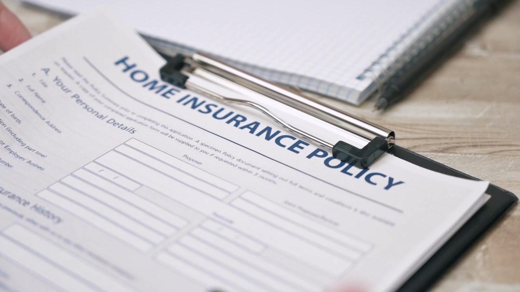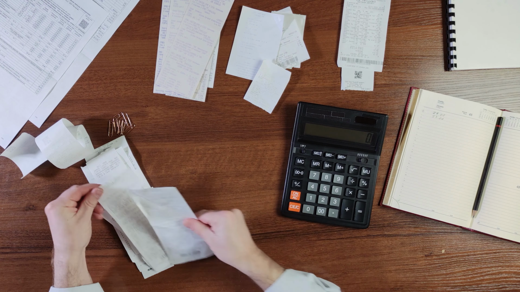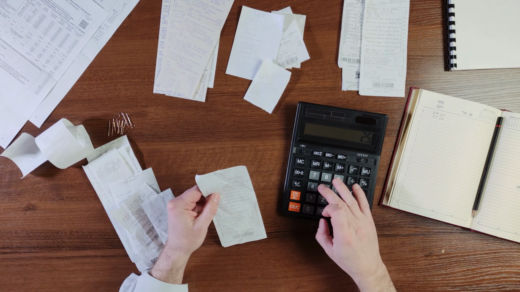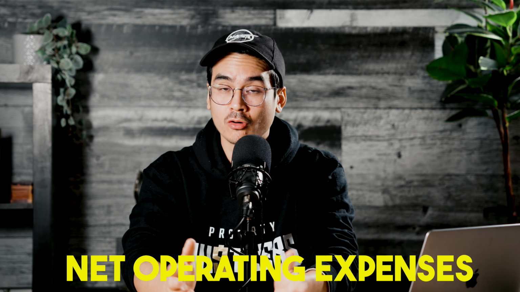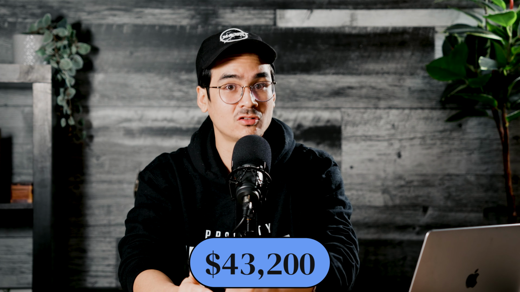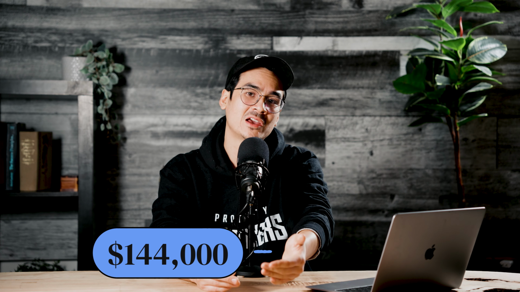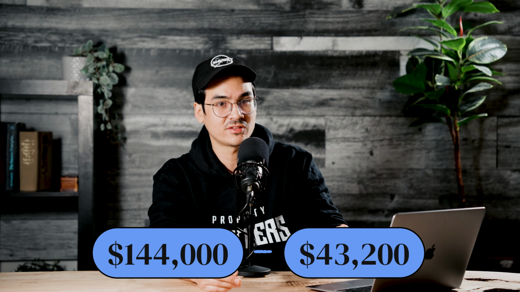You want to subtract from that all of your utilities, taxes, insurance, maintenance fees, your vacancy, your property management fees, and anything else that you might be paying for. Now, if the seller here says that the NOE, net operating expenses, is a total of $43,200 a year, you as a buyer are going to do $144,000 minus $43,200, and you're going to be left with $100,800.